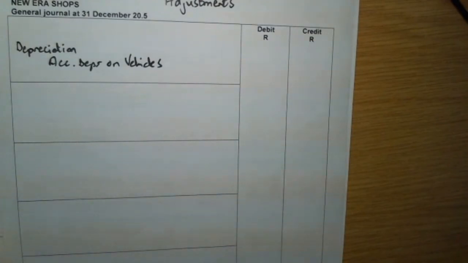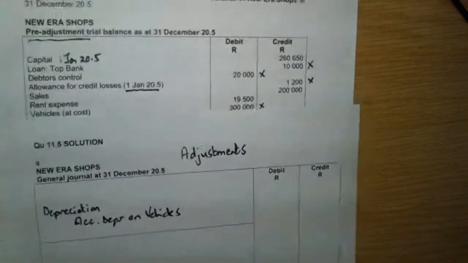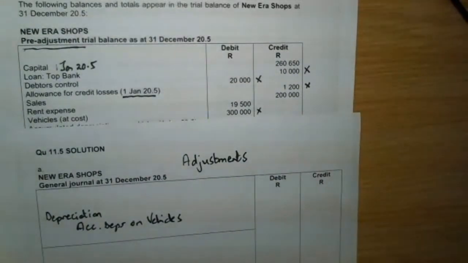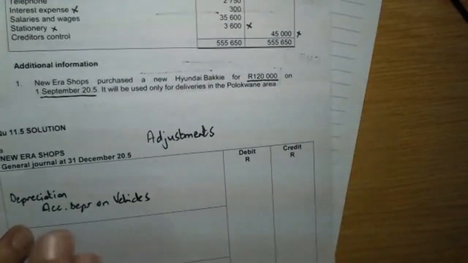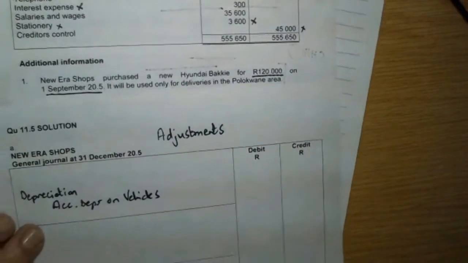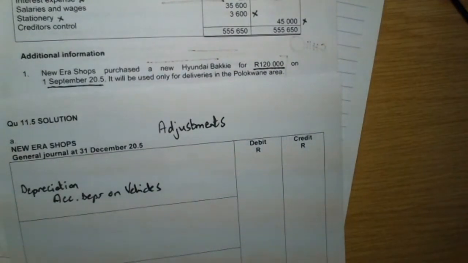Now I need to actually do my calculation. Please make sure if you don't do your calculation next to the number you're going to complete, that you do reference it. I'm going to do my calculation right here. So I'm looking at the amount for motor vehicles as being 300,000, and I'm looking at that amount being made up of a new vehicle that I purchased on the 1st of September, and then obviously the remainder is vehicles that I had for the whole of the year.